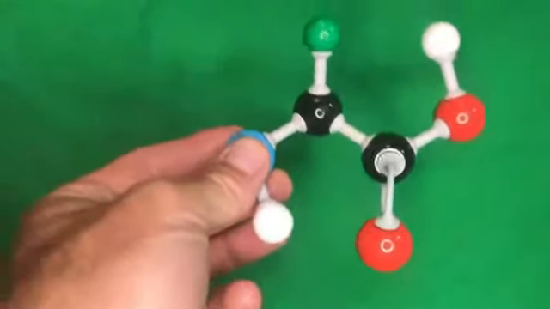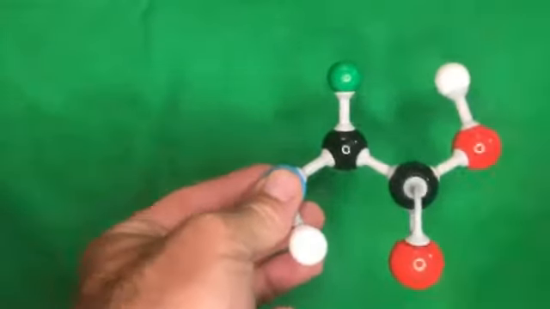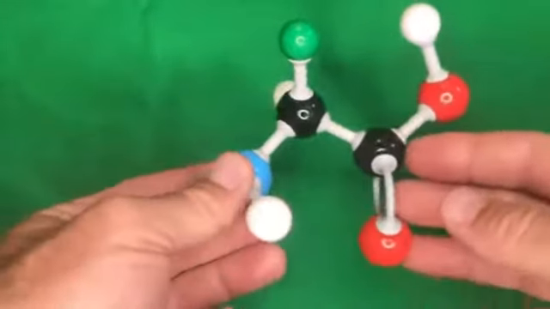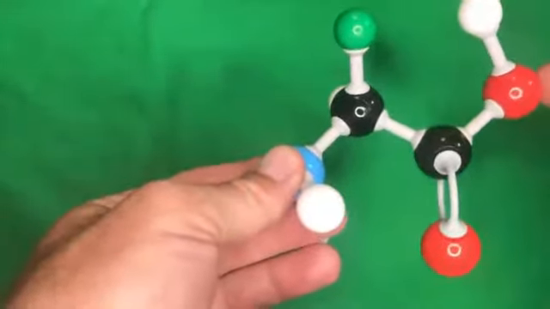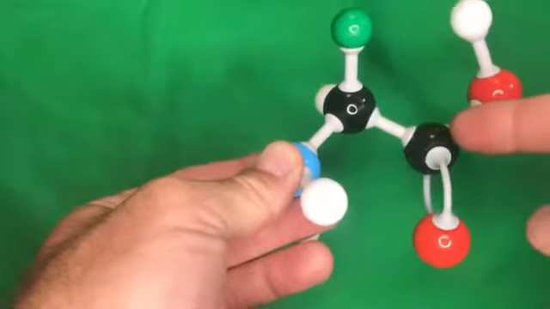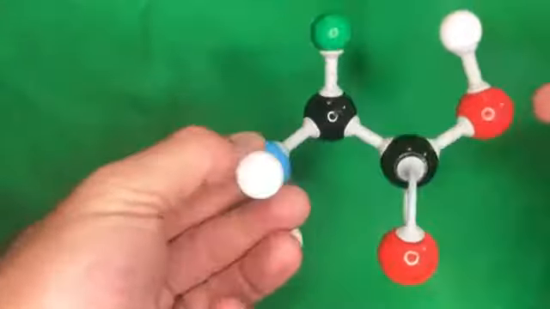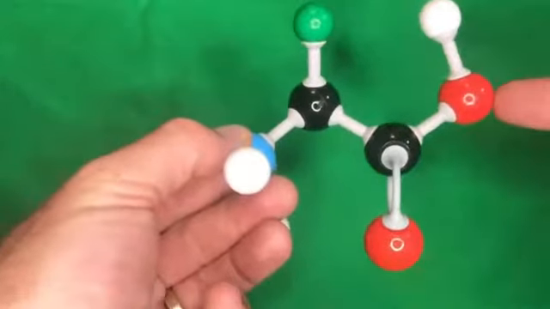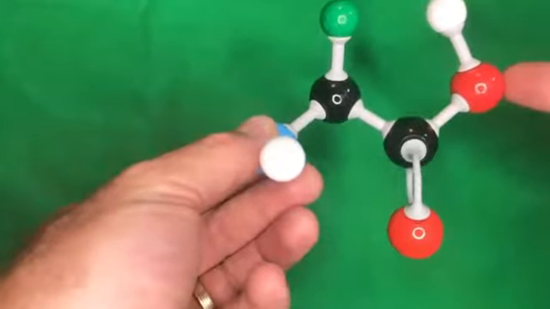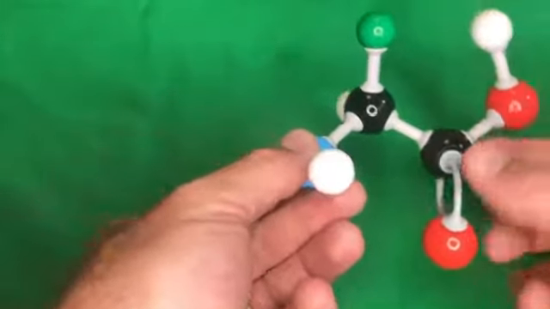So first of all, let's take a look at this, and just recognize that it is in fact an amino acid. Here you see the carboxylic acid group. There's the carbon, there's the carbonyl oxygen, and there's that little OH group that's hanging off the side. Obviously the reds are oxygens and the blacks are carbons.